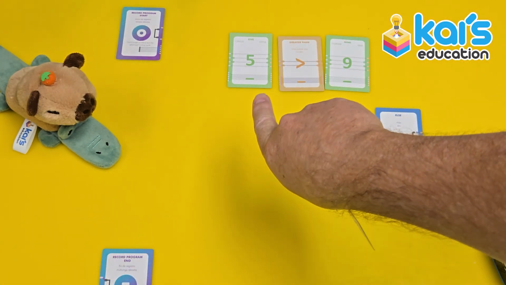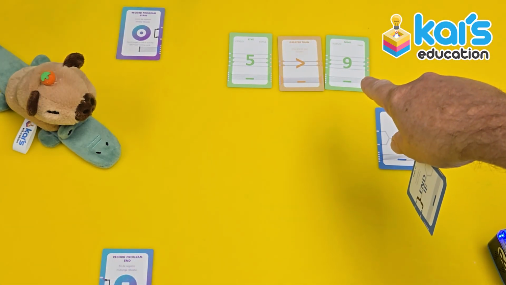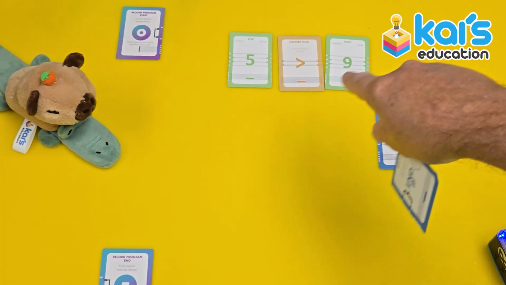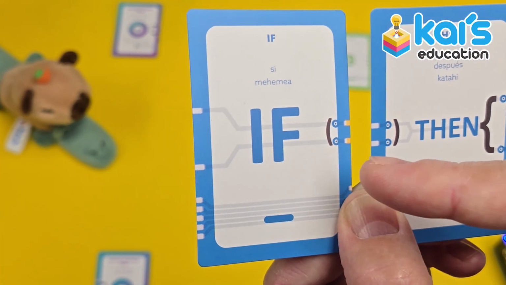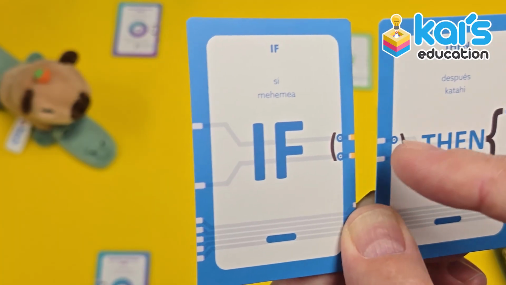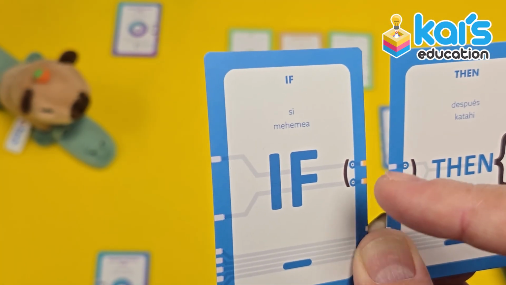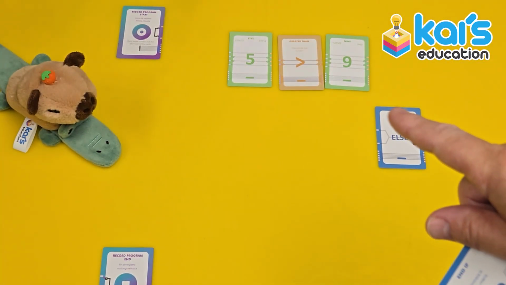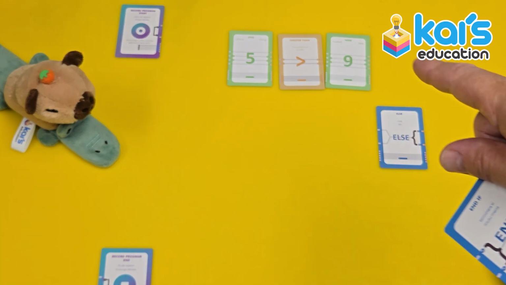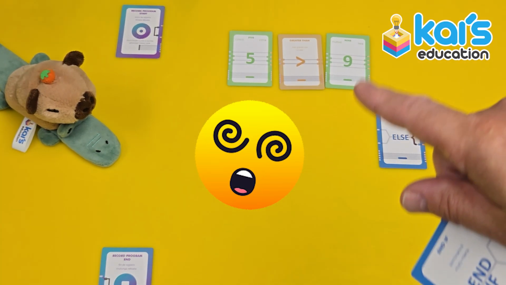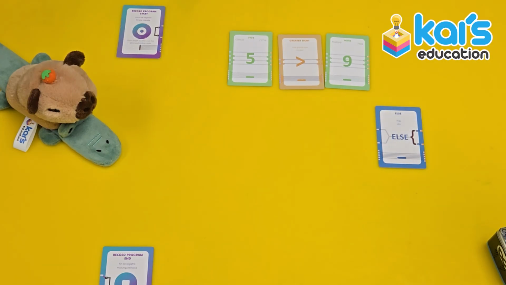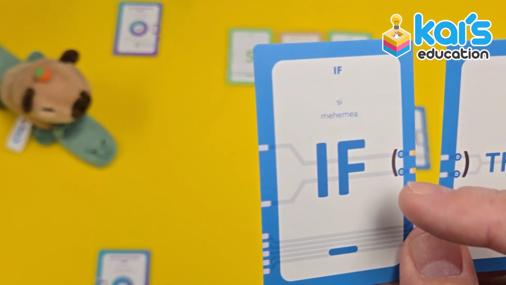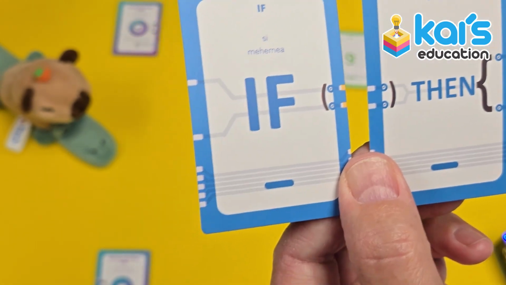So the condition being, is 5 greater than 9, or whatever you want to put into that condition. You cannot put a movement card in between here. It doesn't make sense to have a movement card as a condition. You can't say 5 is greater than 9, forward is greater than 9. That doesn't logically make any sense. So it's always a condition. What could that condition be?